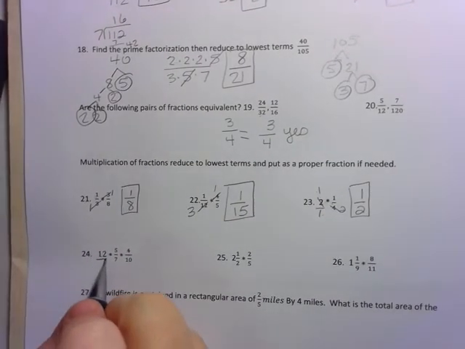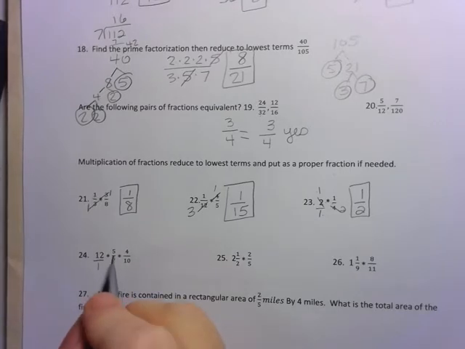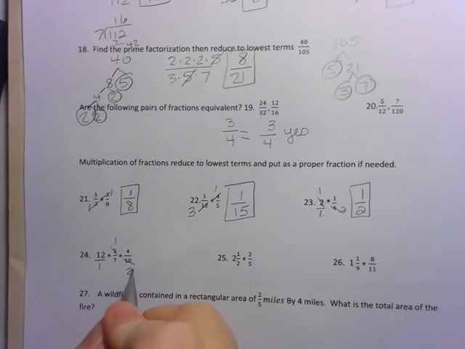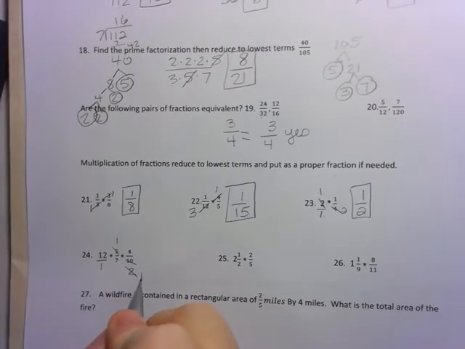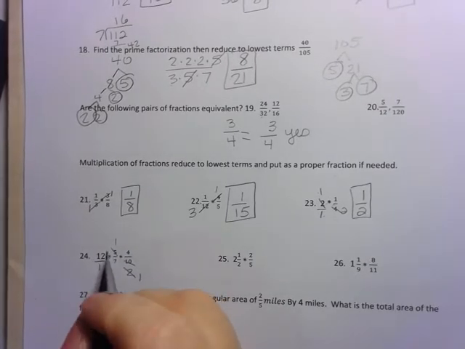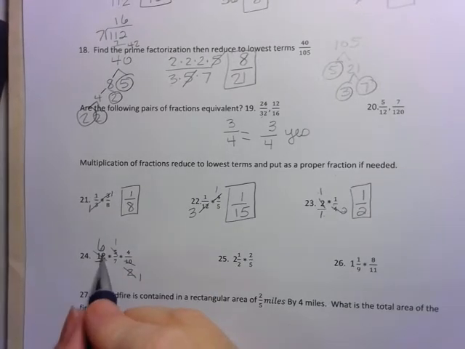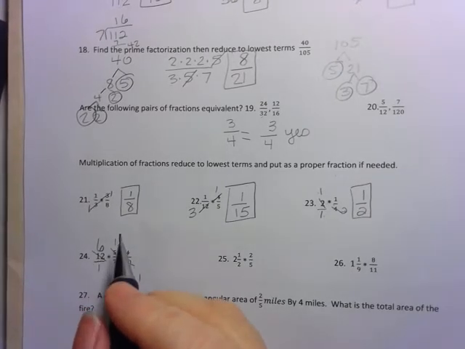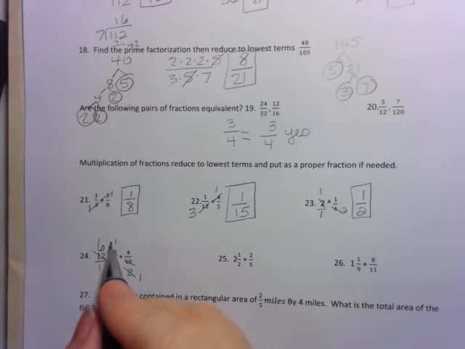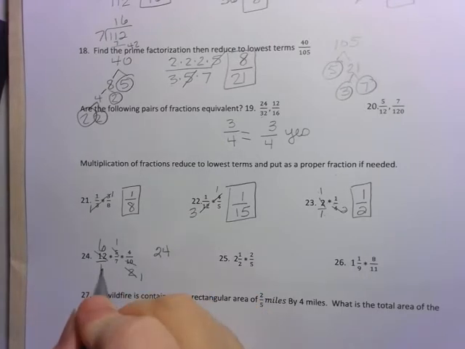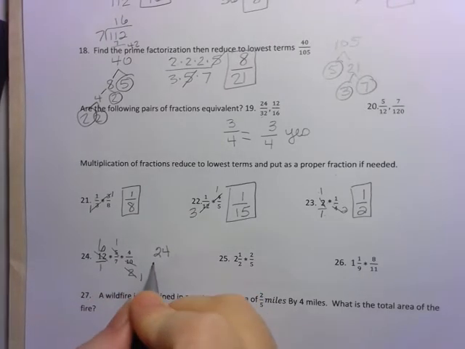12 is 12 over 1. 5 goes into 5 once, 5 goes into 10 twice. Now I can cancel the 2 with either the 4 or the 12. It doesn't matter. I canceled it out with the 12 because I like working with smaller numbers. So I have 6 times 1 times 4, which gives me 24. 1 times 7 times 1 gives me 7.